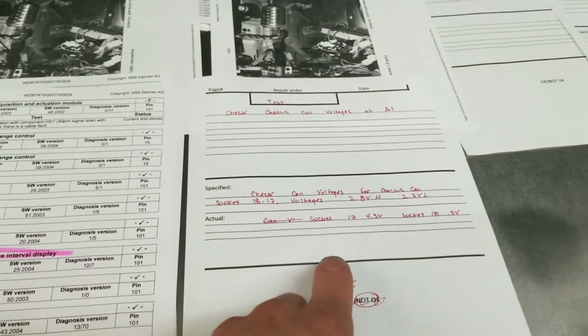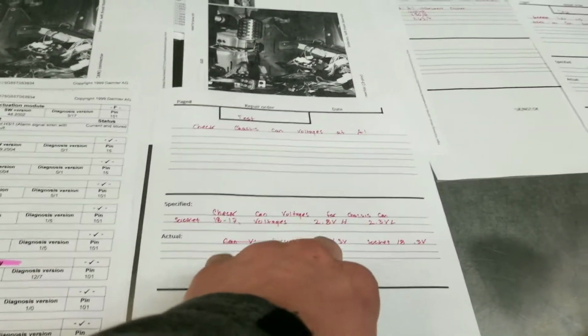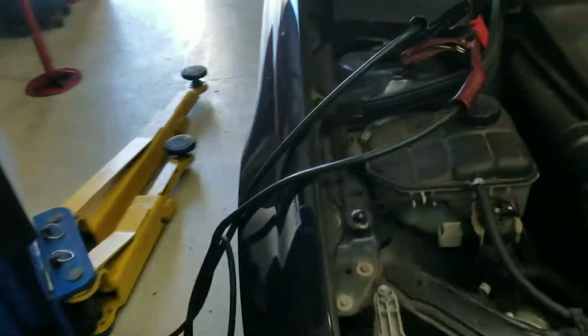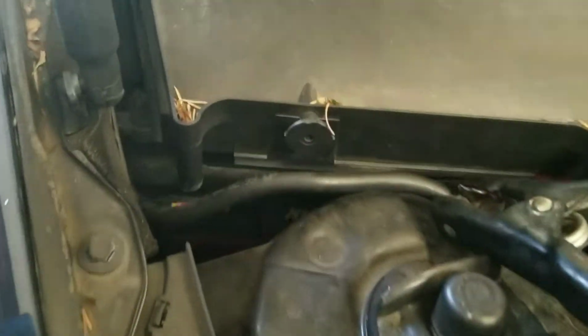Check my voltages. My voltages on the C and B CAN were good, and I'm just going to drive the car a bit and release it. Most likely, I think it probably happened from low battery voltage. It looks like somebody changed the battery with a less Schwab battery.